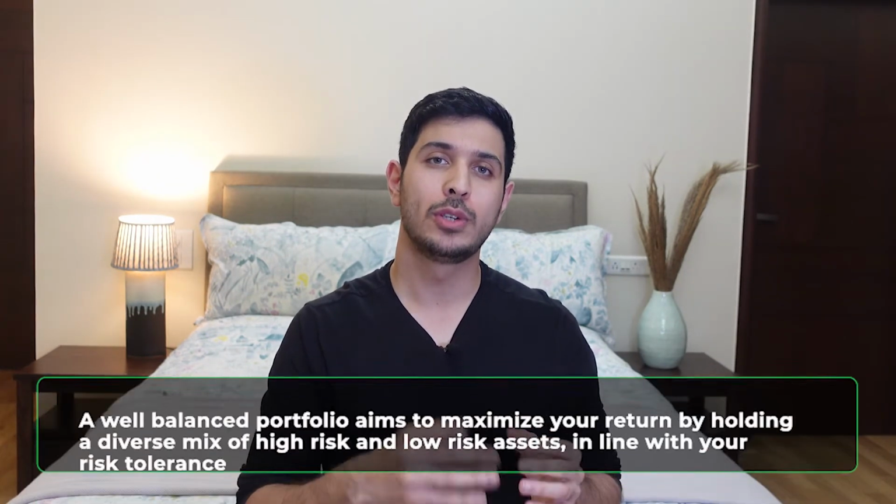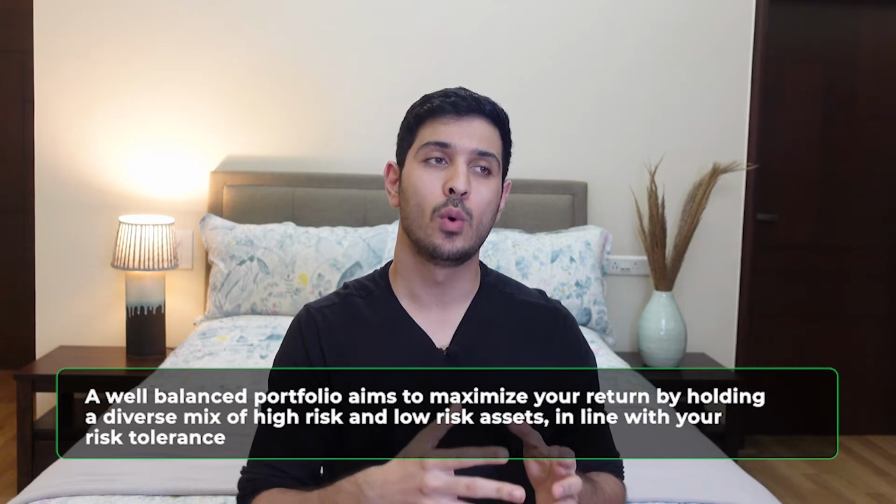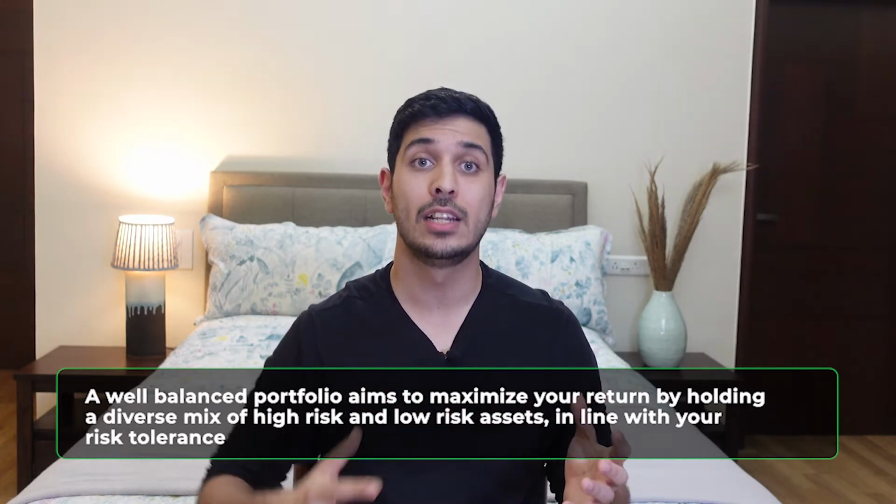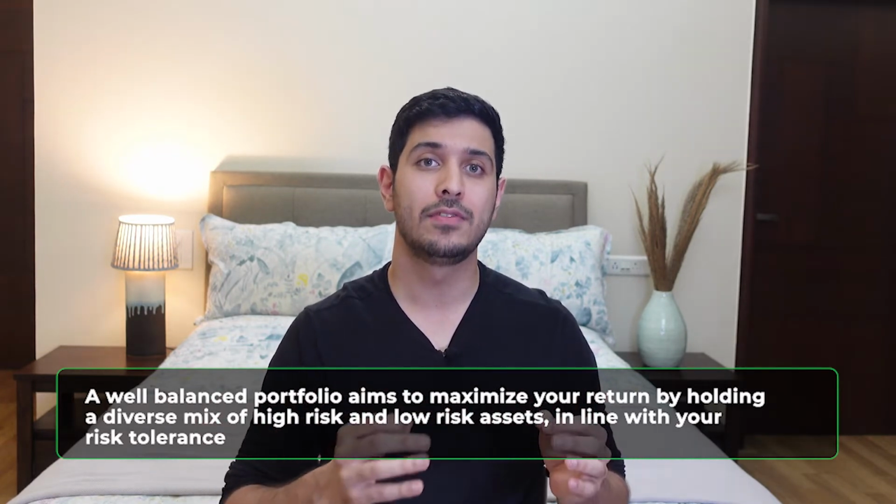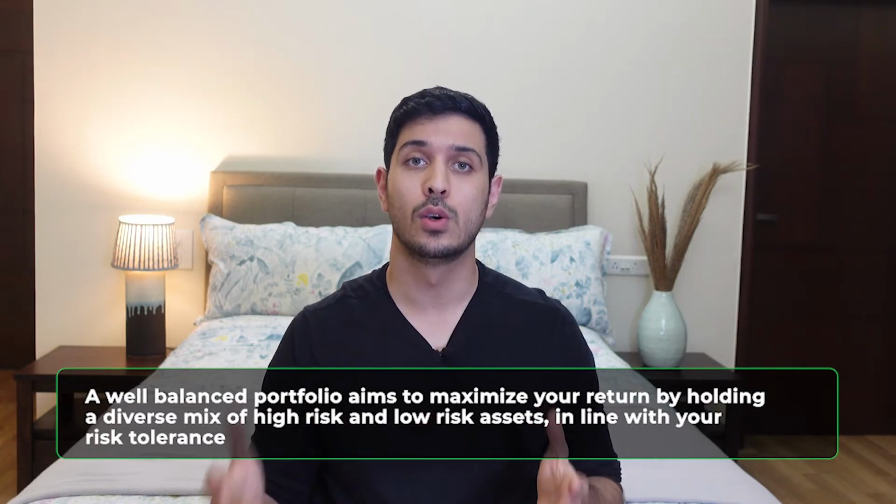Let's get into it. An investment portfolio is a basket of assets that can hold stocks, bonds, cash, and any other financial assets. So technically, if you invest in only Google and Apple, that could be called a portfolio. If you buy only Tesla, that's your portfolio. But a well-balanced portfolio or a core portfolio should aim to maximize your returns by holding a diverse mix of high-risk and low-risk investments in a way that reflects your risk tolerance and financial goals.